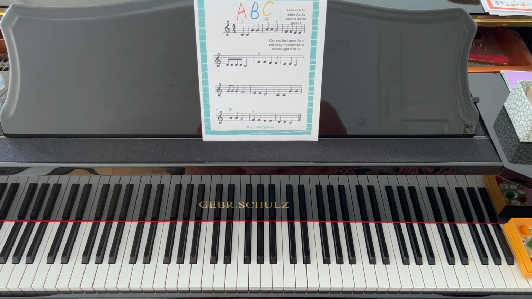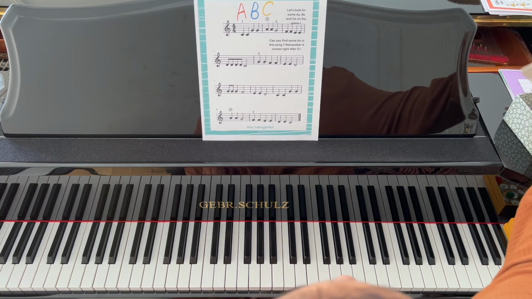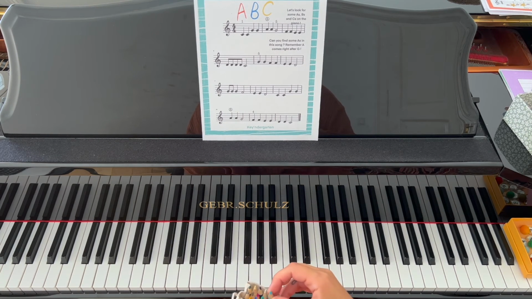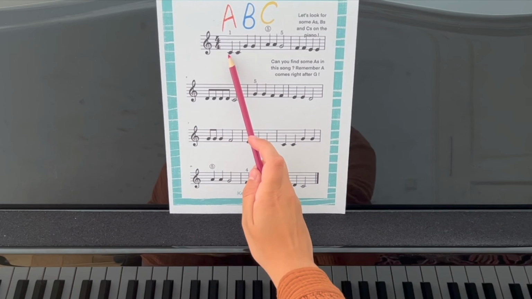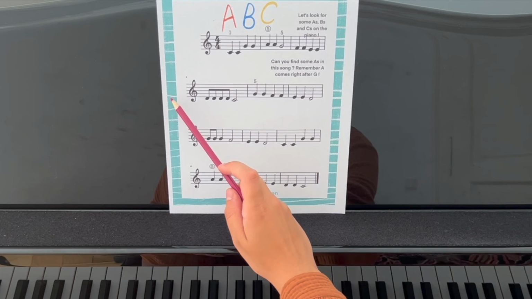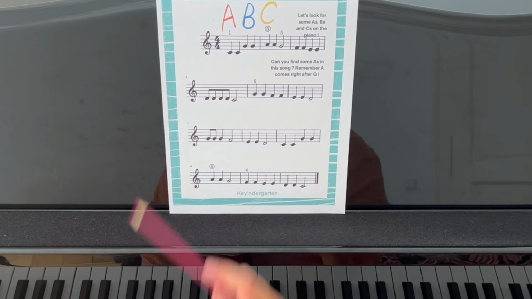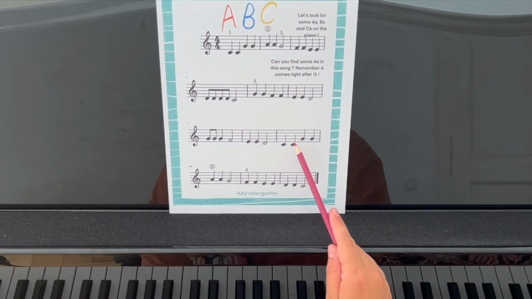All right, another thing that I would recommend doing, you could color measures that are the same in the same color again. So as an example, let's see. This measure right here, C, C, G, G. Do you see this measure anywhere else? Yep, there's one right down here.